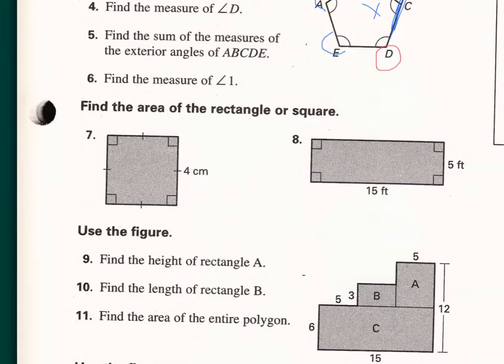On number 7 and 8, you just need to find the area of the rectangle or the square. Make sure you label your answer correctly. So if it's in inches, if it's area, I would say inches squared. Okay? That's all you got to do for 7 and 8.